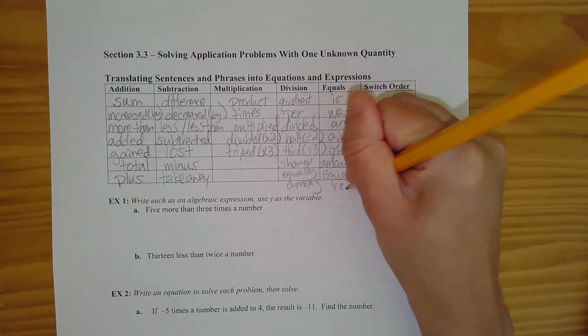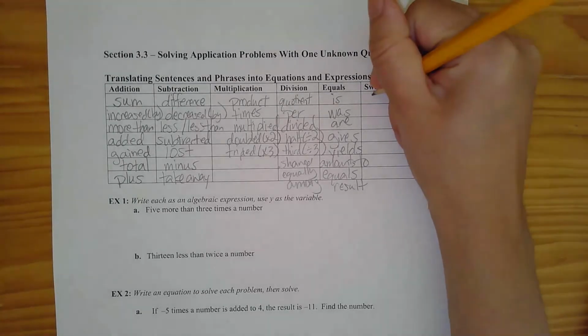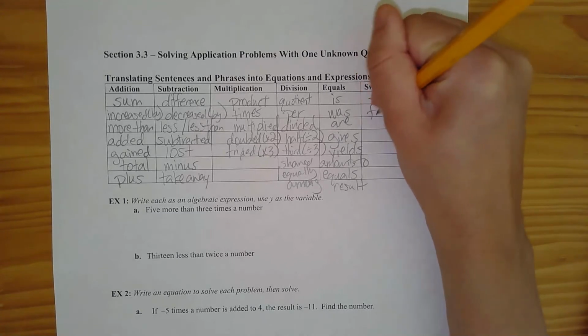You may also have the result after doing some addition or subtraction or multiplication or division. That would be equals as well. Then I have this category of switching the order, because sometimes instead of 5 minus, it's actually minus 5, where it switches the order on you. And these don't always happen, but if you see them, I would take a pause and double check. So those two words are than and from.